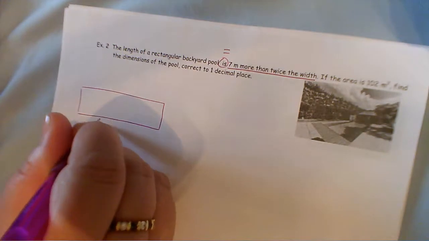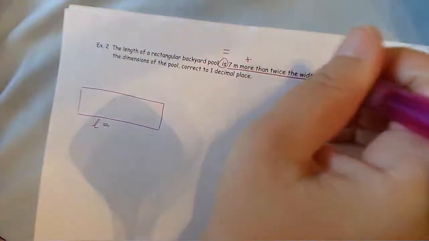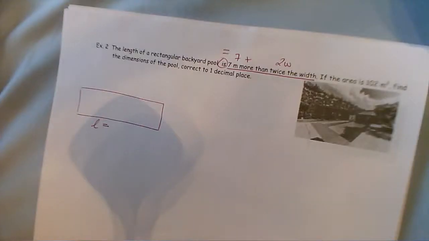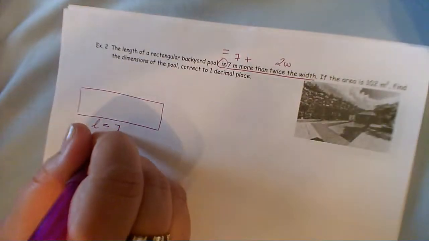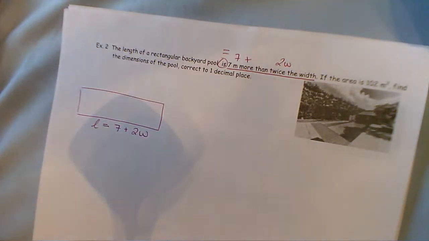So the length is 7 more. More means add. Two widths. So it looks like this. The length is 7 more than twice the width. That's what those words told me.